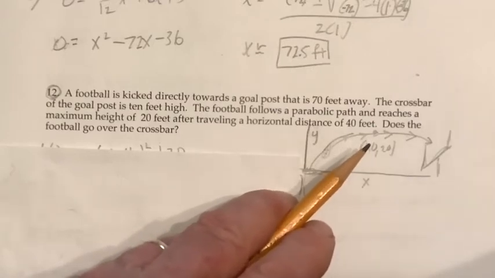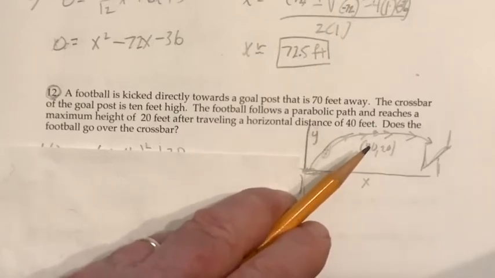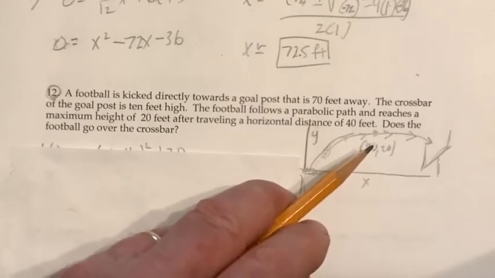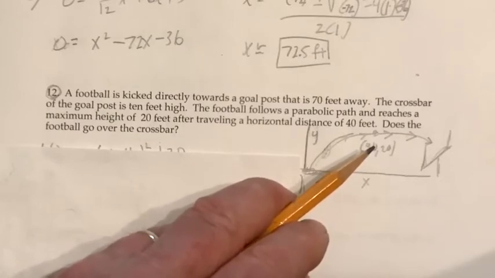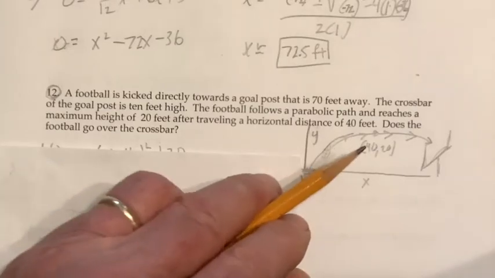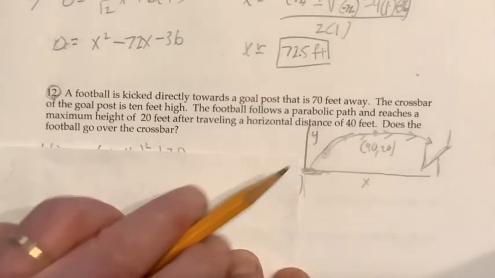So they're actually giving me the vertex. So let's call these problems the vertex problem, because they're actually giving you the vertex. And as you know, if you know the vertex of a quadratic function, you just about know the whole function, right? So I'm going to first find the equation for this quadratic function. That's the path of the football.